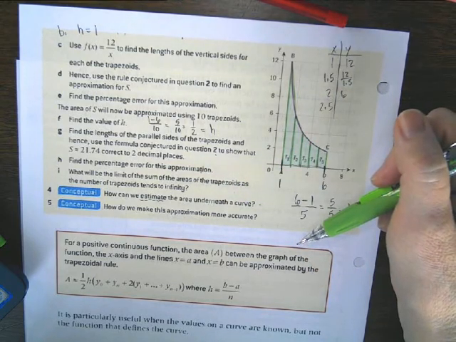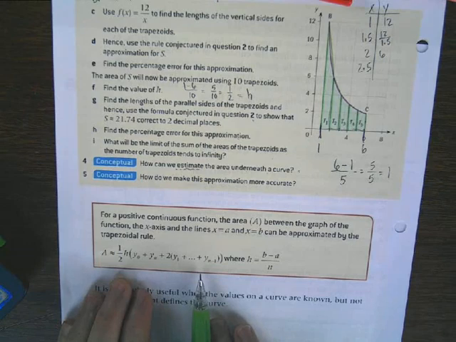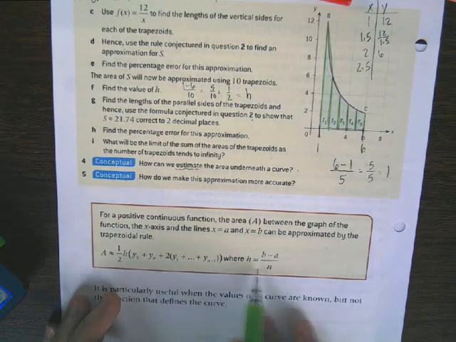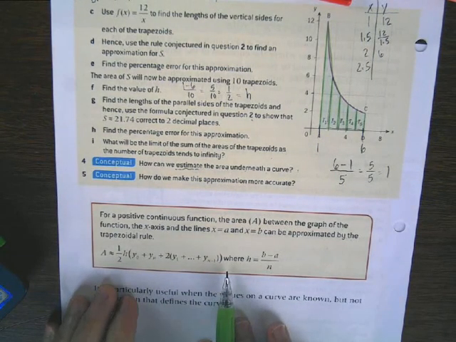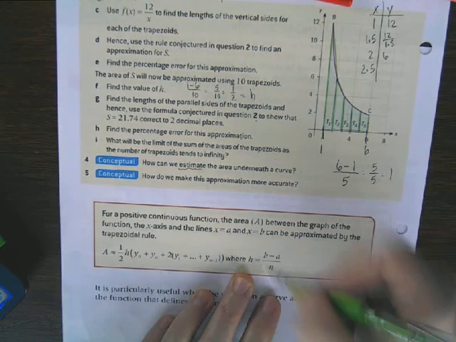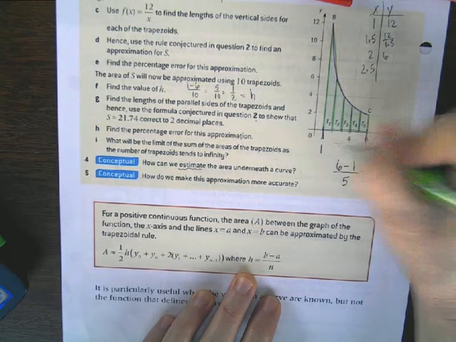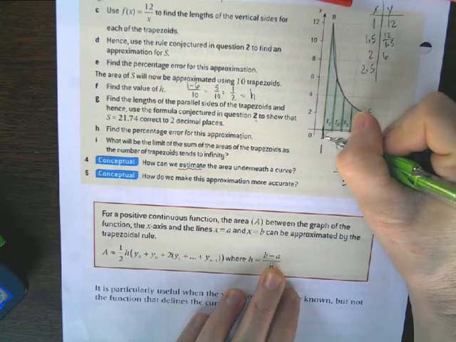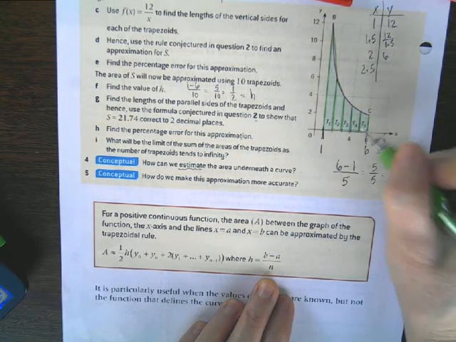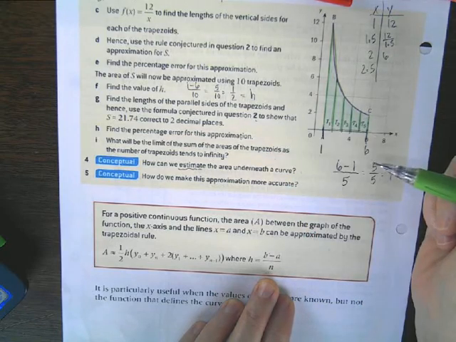Okay? Now, what we're doing today is we're going to do the same thing. We are going to be doing problems using this trapezoidal rule. Here is the rule that we discovered on question 2. This is what you should have ended up with. And here's how we calculate H. B and A: B was here, that's the 6. A was the 1. And N is the number of trapezoids, 1, 2, 3, 4, 5 in this case, or when we did it with 10 trapezoids, N would have been 10.